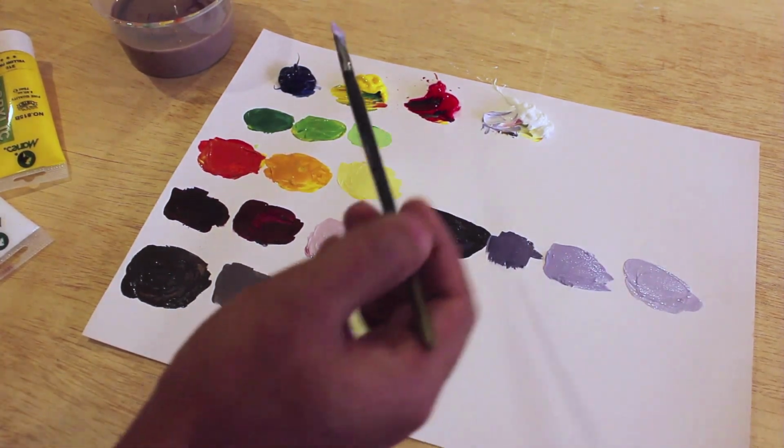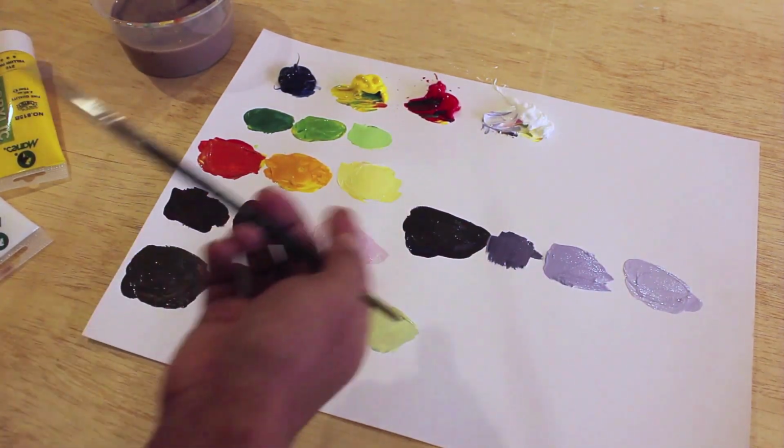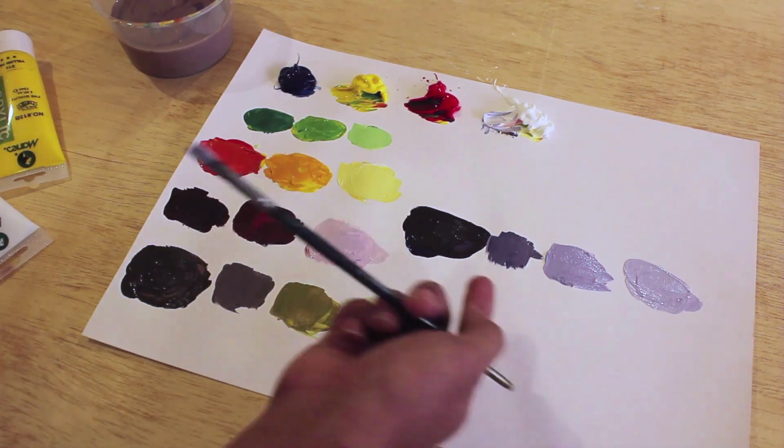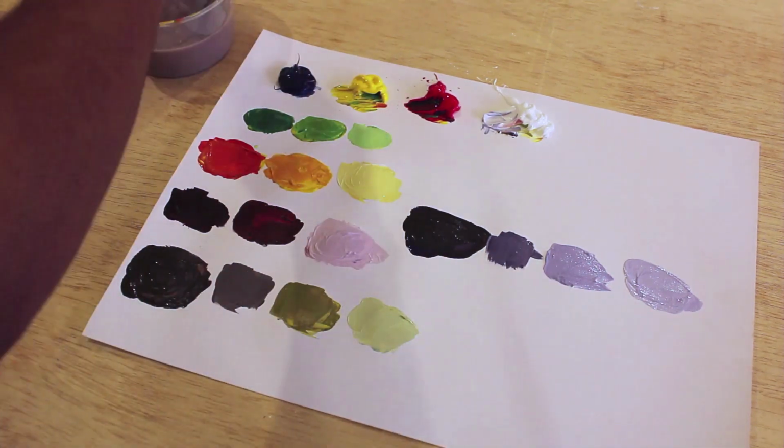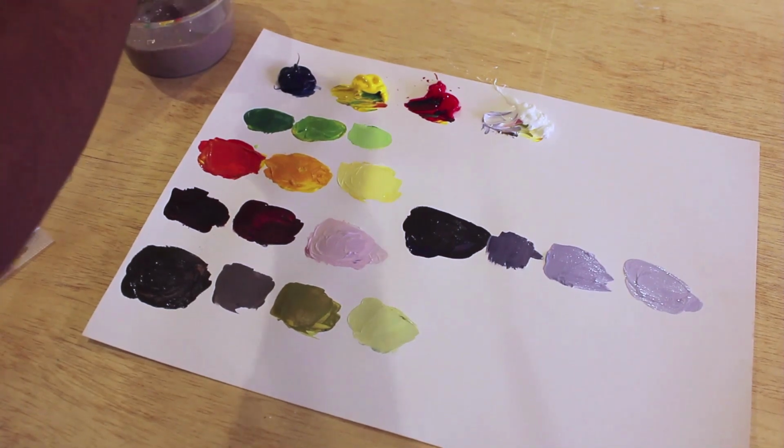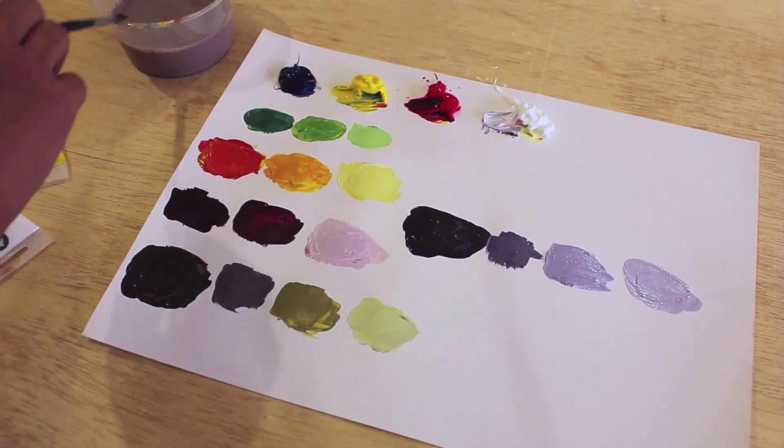This is called the value of color, from darker to lighter, or from lighter to darker tones. We can do the same for green.